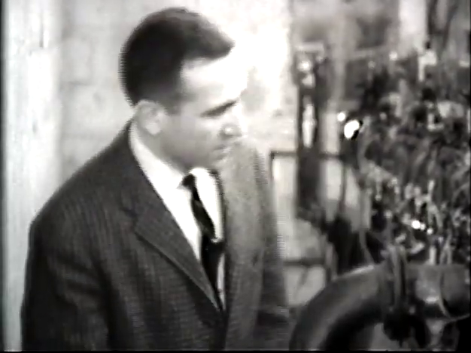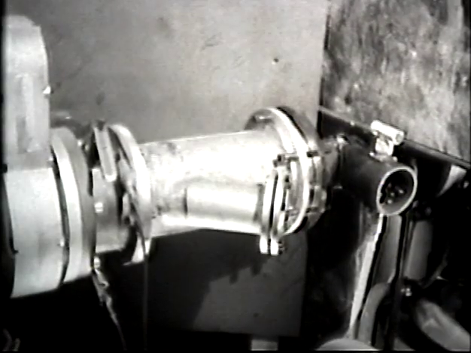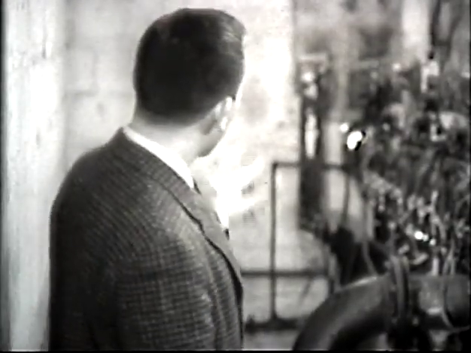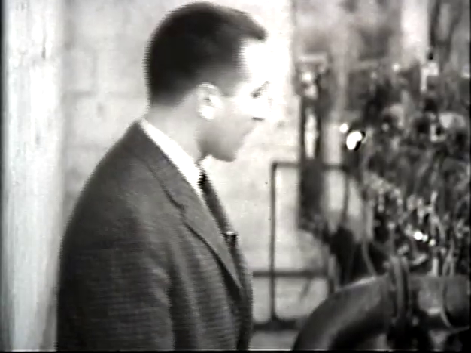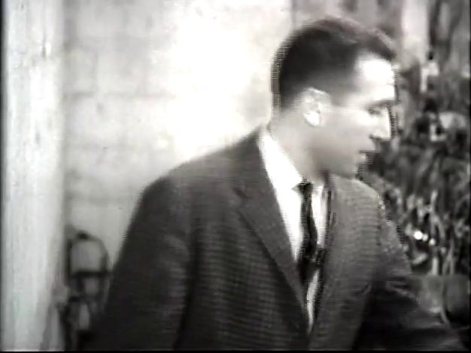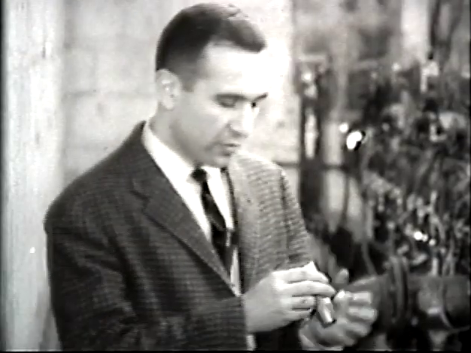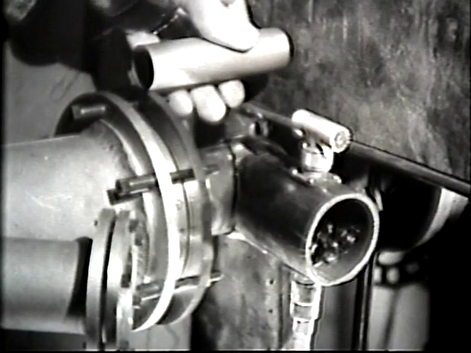To do the timing, we'll make the electron burst give us a first signal when it passes the first position here, and another signal when it strikes the aluminum disc down there. To get the first signal, we have placed a short piece of metal tubing, like this, inside the pipe, here.